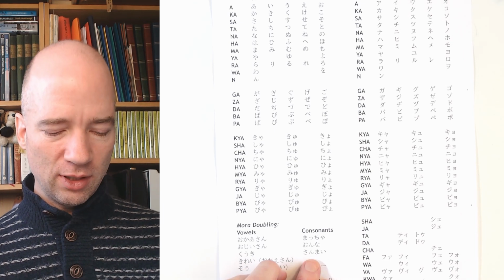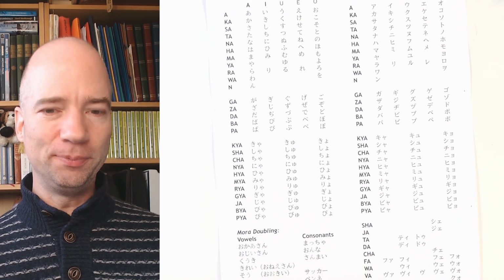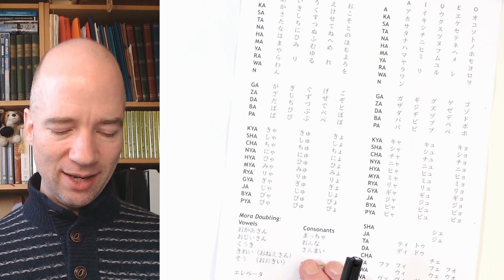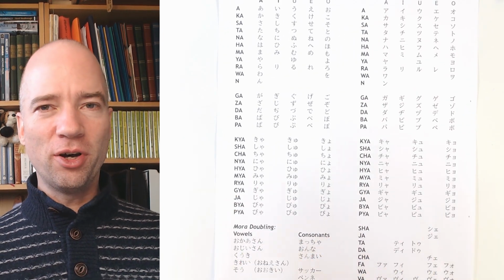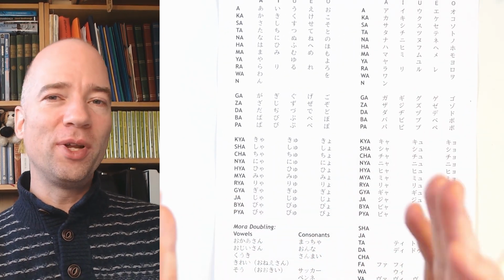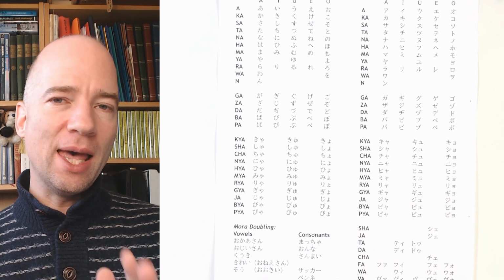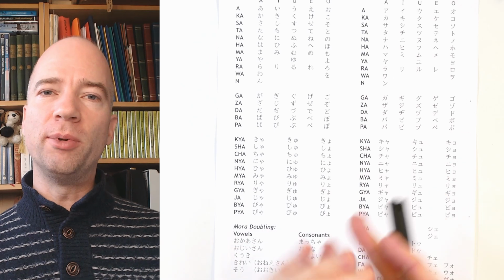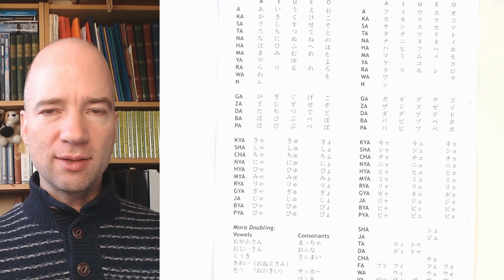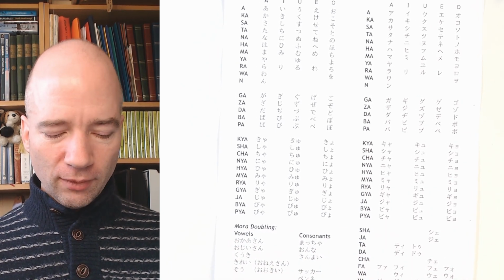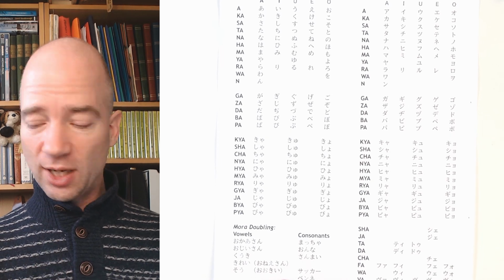So it is like a double M, regardless of whether that N is part of another part of the word that normally would have been pronounced N. When it comes before an M, it doubles the M sound exactly like the other doubling of the consonants. Sammai.